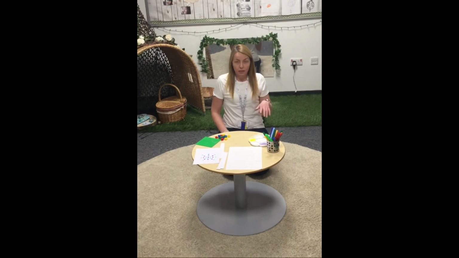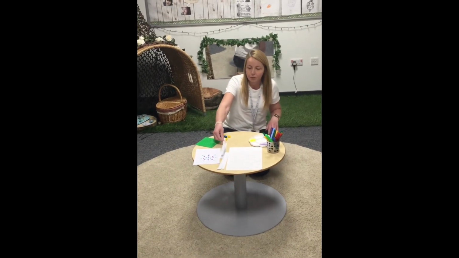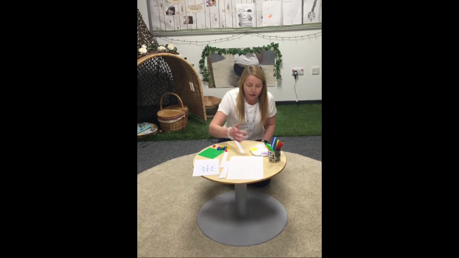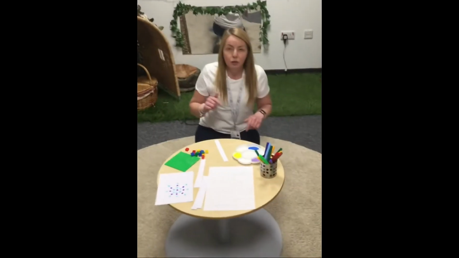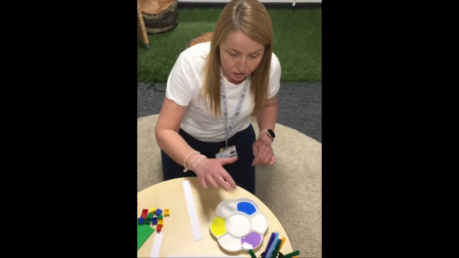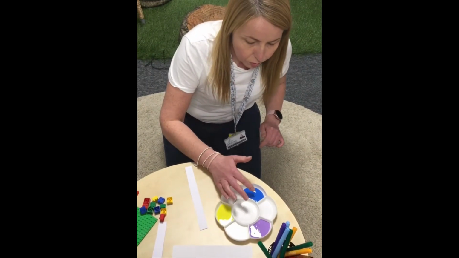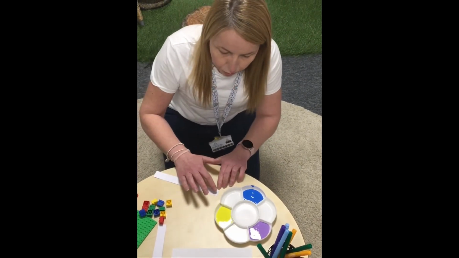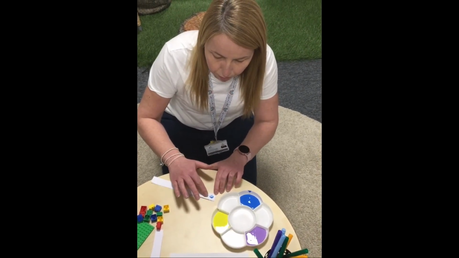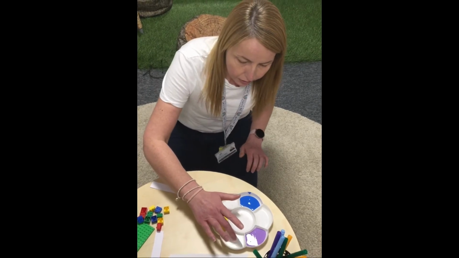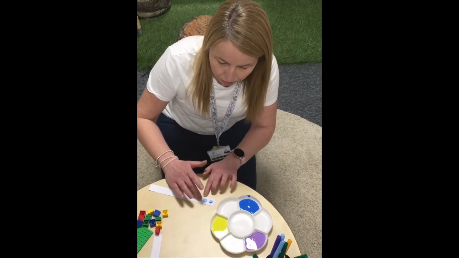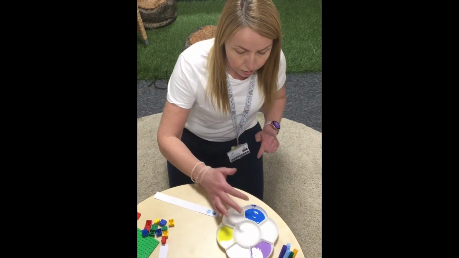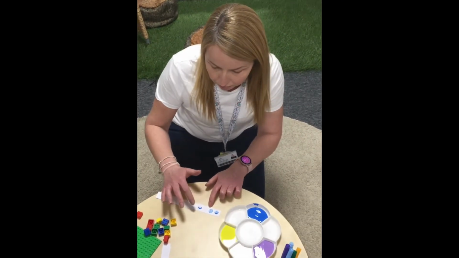So I'm going to use paint today, and I'm going to get this little strip of paper and I'm going to pick some colours. Now I'm going to use some wintry colours because that's our topic. So I'm just going to use my finger for this, and I'm going to do blue, blue, and then I'll go white and do that. And then I'm going to carry that pattern on all the way down.